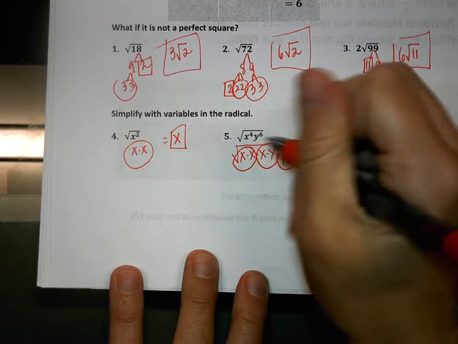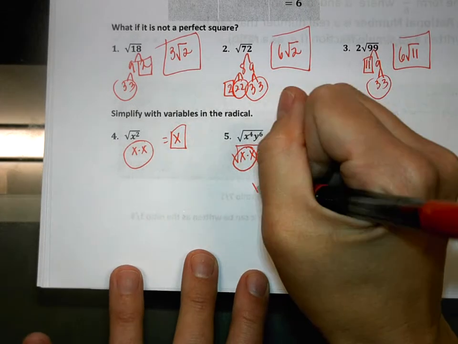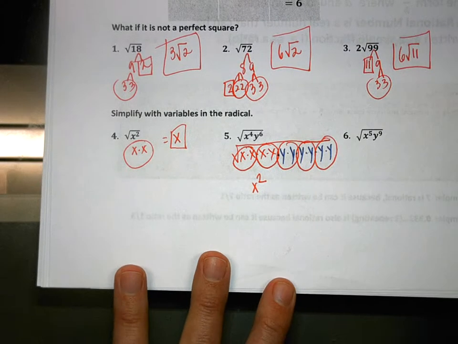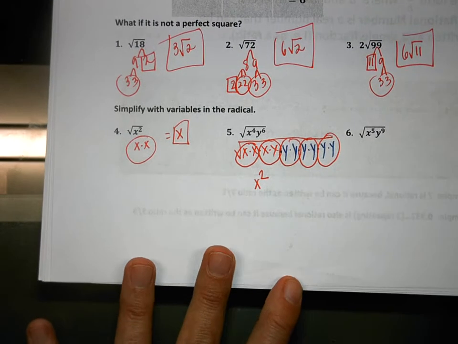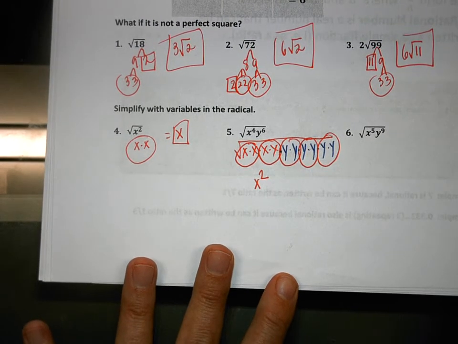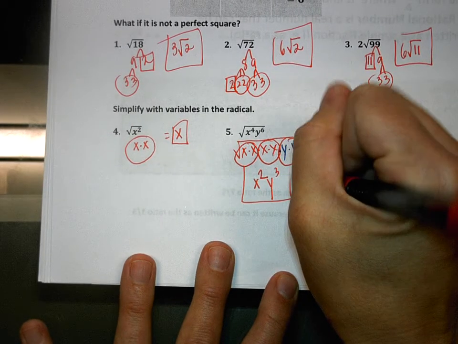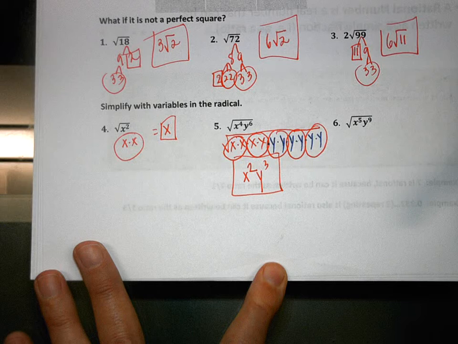So if there's 2 groups of x's, that's going to be x times x, which makes x squared. And there's 3 groups of y's, and so when you multiply y times y times y, that makes y to the third. Okay? That is the correct answer.